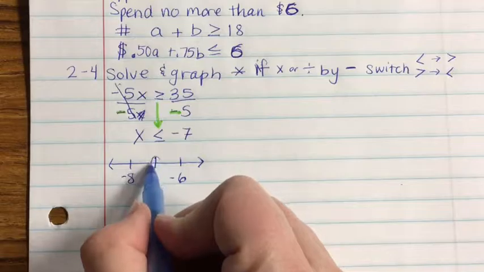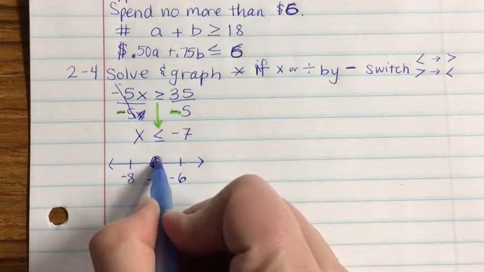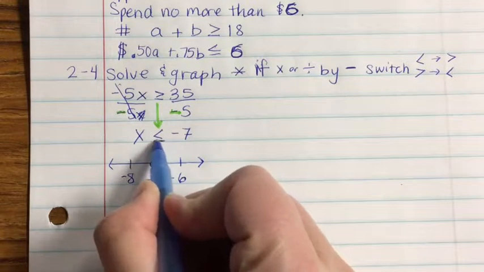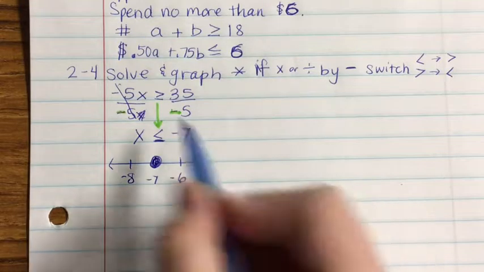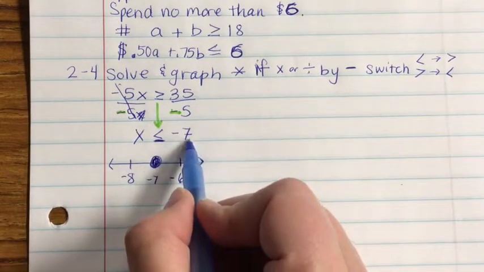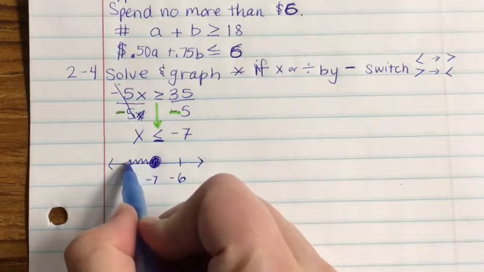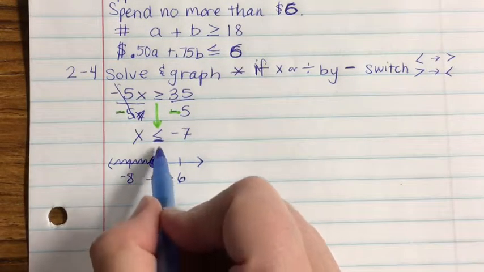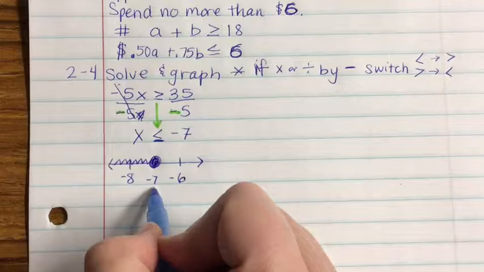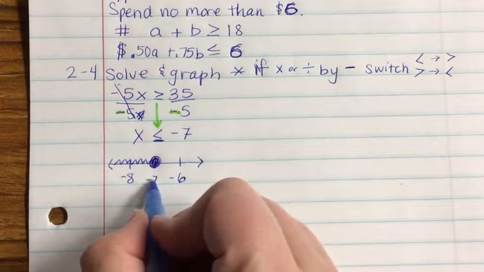Okay, open or closed? Closed. And how can you tell it's closed? Because of the line underneath, the equal. Yeah, that line underneath. And then, so it says x is less than -7. Which number is it less? You're going to go to where it's pointing if the x is on the left. In other words, the numbers that are less than -7 are -8.